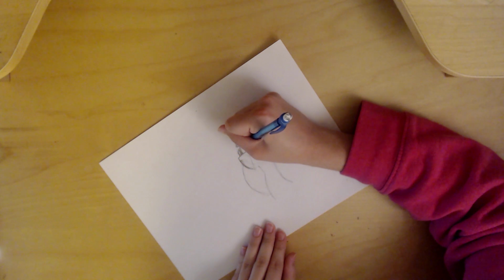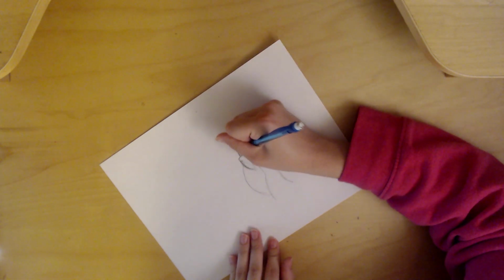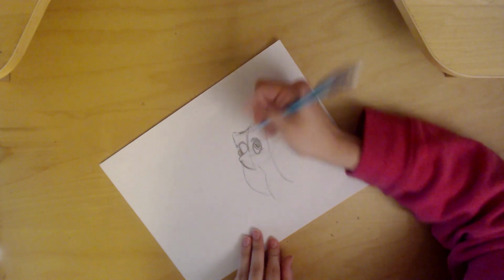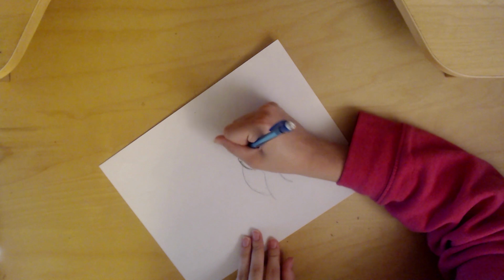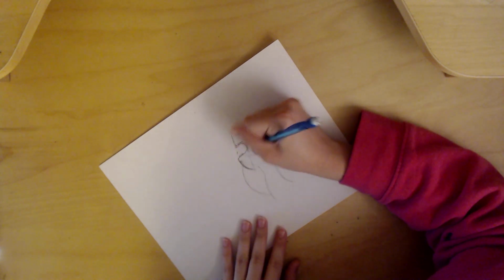And then just the crease again like this, just like that. And obviously we're going to swoop down. You want to kind of mimic the same curve that you did for this eye.